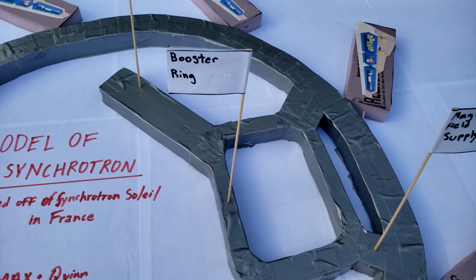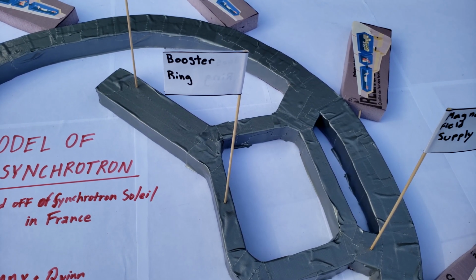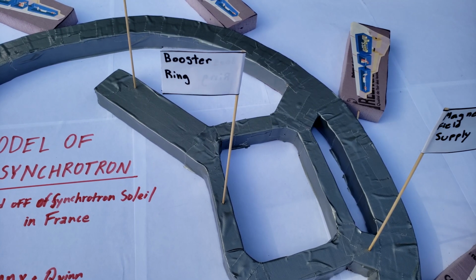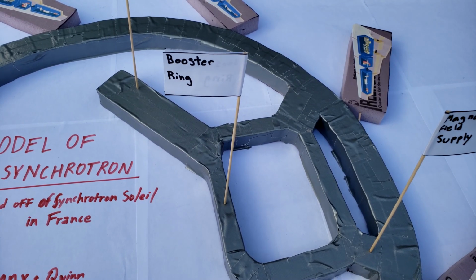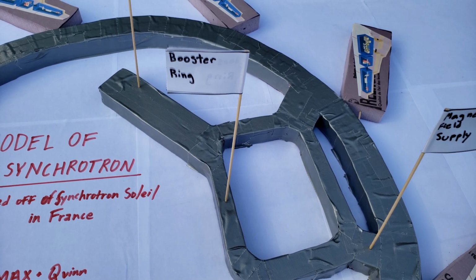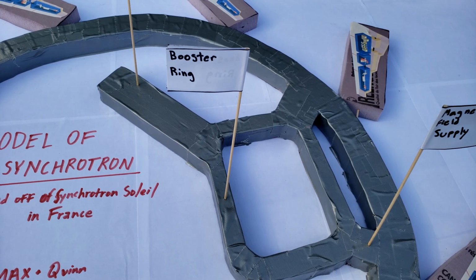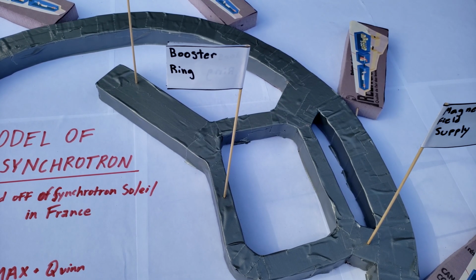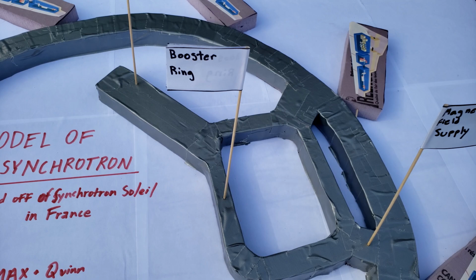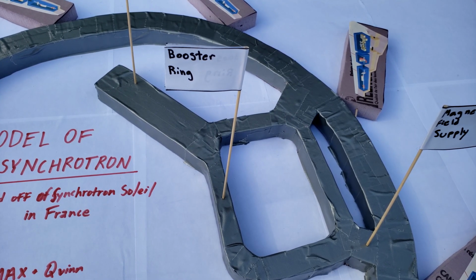This is the booster ring. The electrons are injected from the electron source into a circular accelerator, known as the booster ring. The booster ring increases the energy and speed of the electrons through the use of the same type of electric fields we studied in Physics 30. They are also kept on a proper and stable path by magnetic fields. The electrons remain in the booster ring until they have almost reached the speed of light.